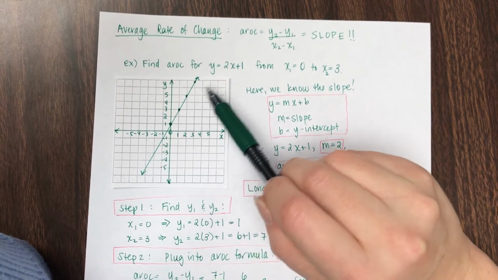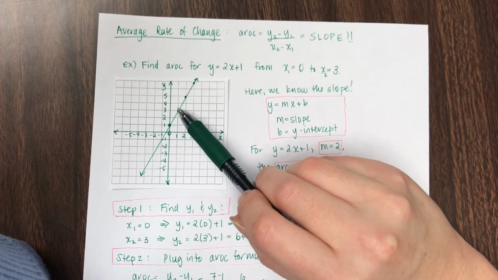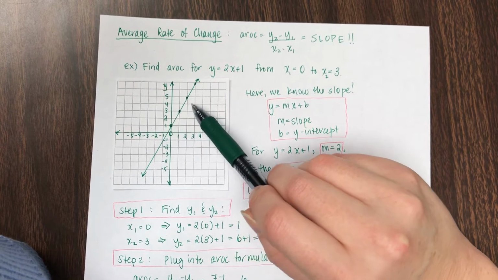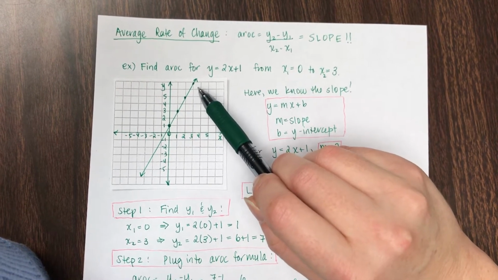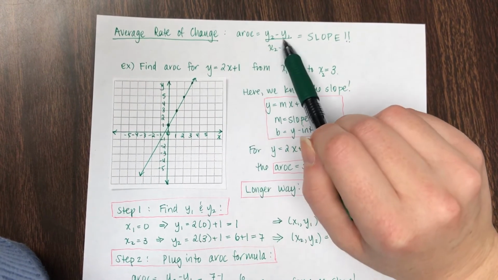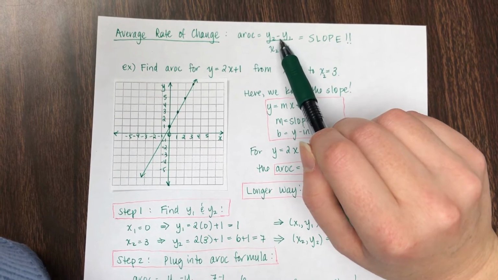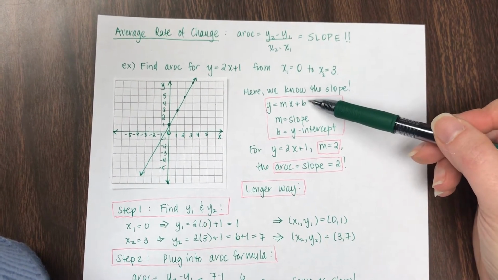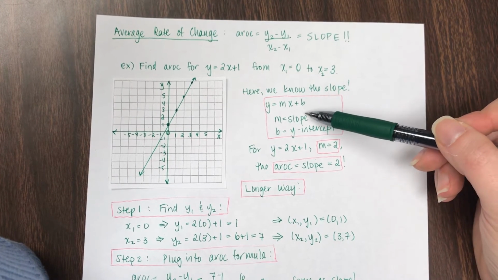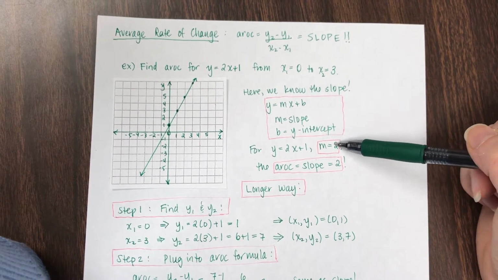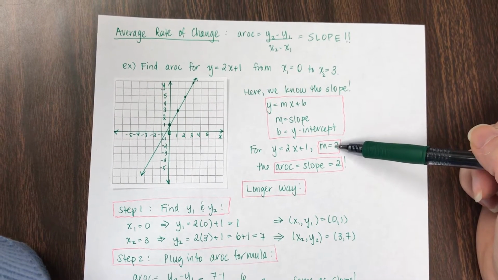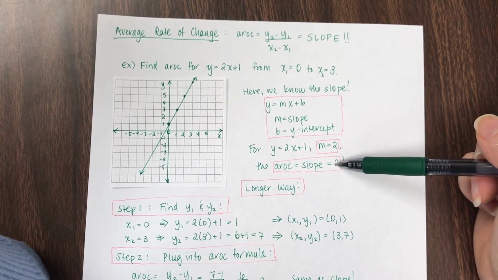I've graphed it here, y-intercept of 1, count 2 over 1, up 2 over 1. The slope is 2 no matter where you go. So for this particular example, we don't need this formula, but I'll show you how to use it anyways, because we had a line, it was in mx plus b form, and so from that form, I know the slope is 2. I know average rate of change means the same thing as slope, so I already have the answer.